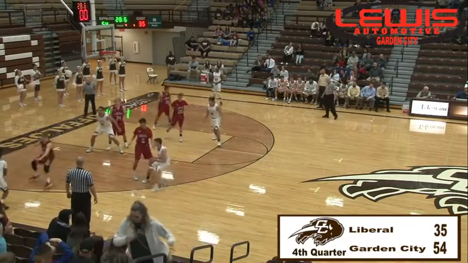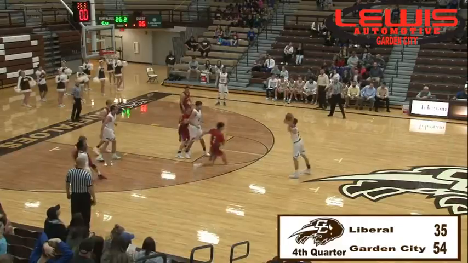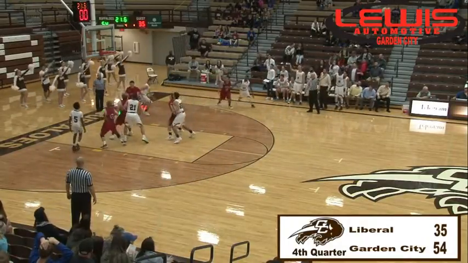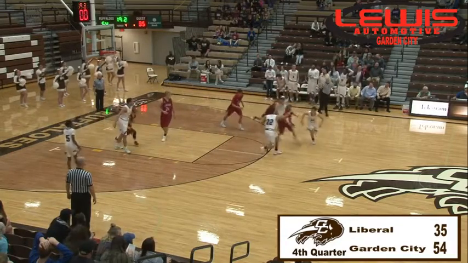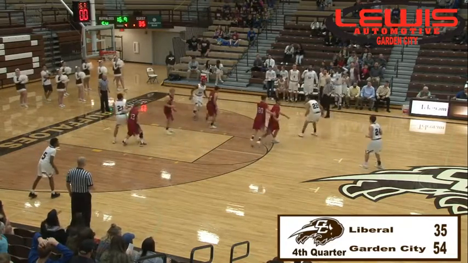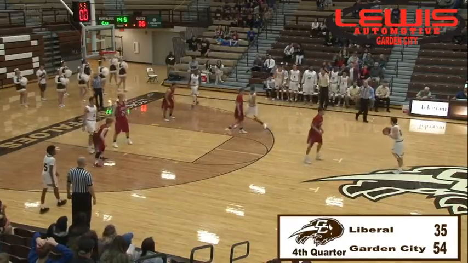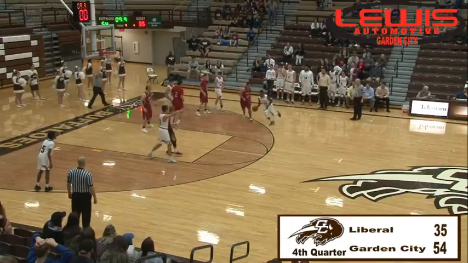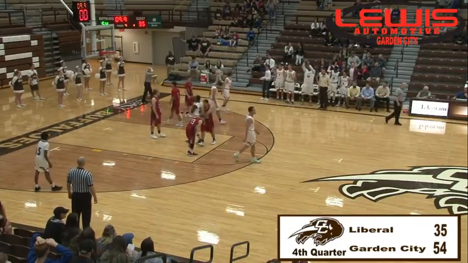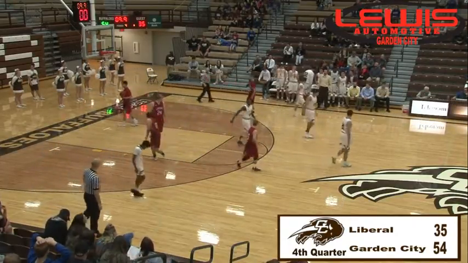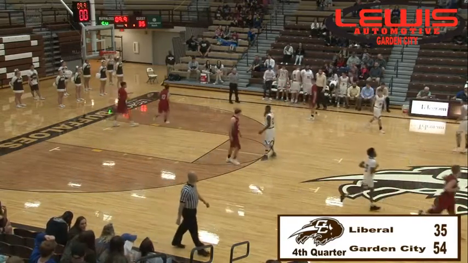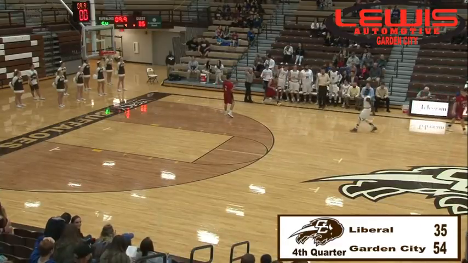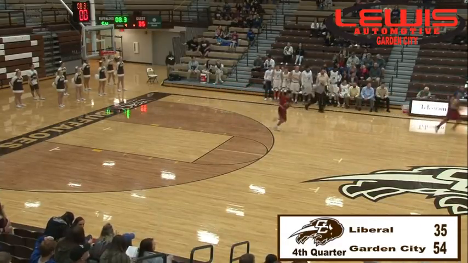24 has it. That is Lamb. Lamb to McKee. McKee back to Lamb at the top of the key. Now to LT. LT for three. Does not get it, but Lamb does get the rebound. Now Riley Munoz has it over to Lamb. Lamb looking, gets a pick. Now at the far side, look, somewhere there was a foul on Garden City. It's going to be Liberal ball. Less than 10 seconds left to go in the game, 54-35.